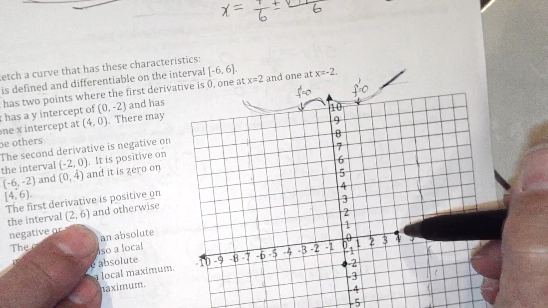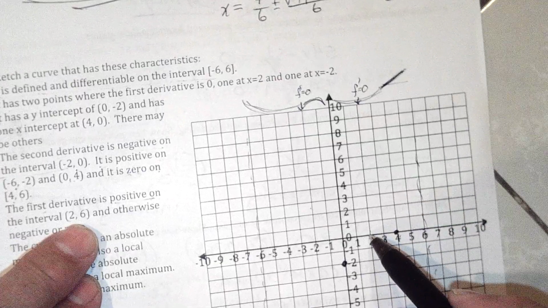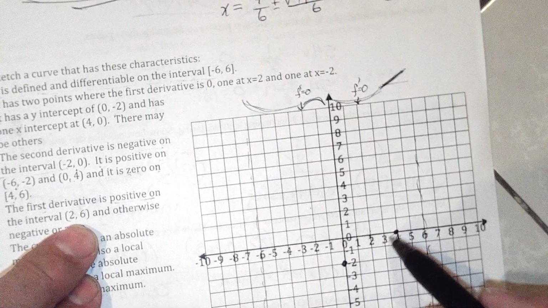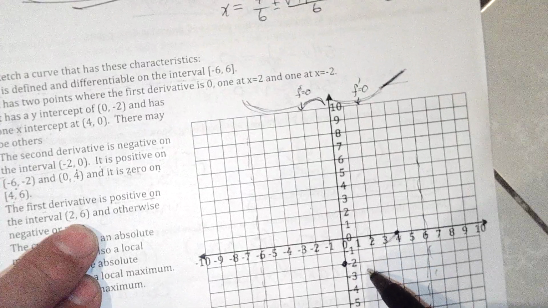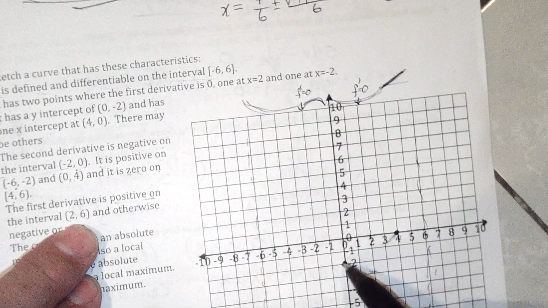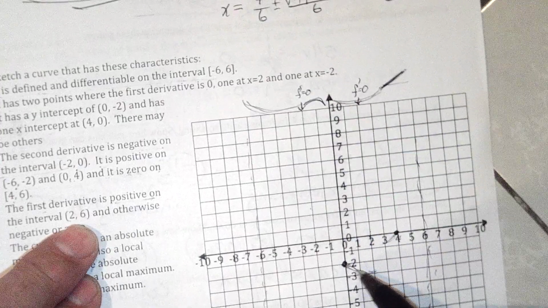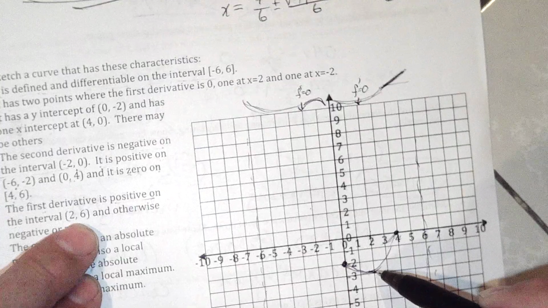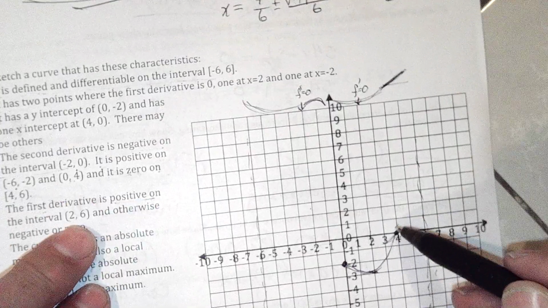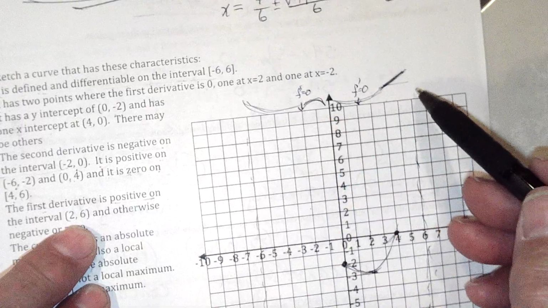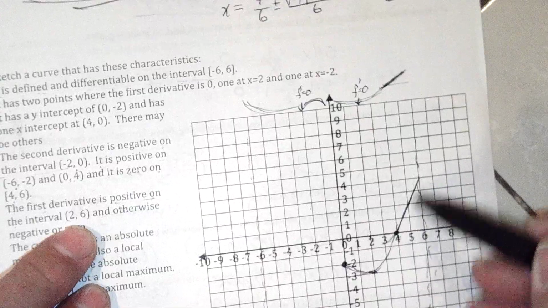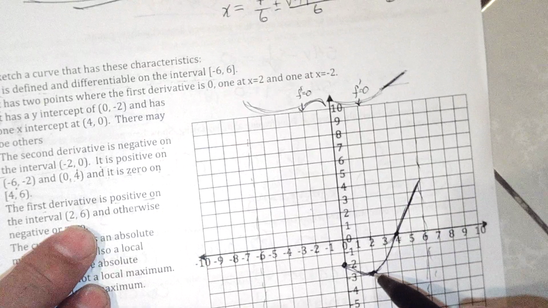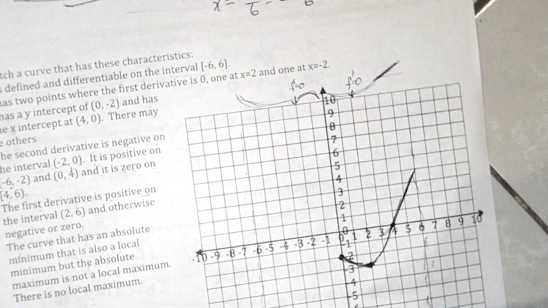It bottoms out at, no, at 2, the derivative is 0. So it's got to have a slope of 0, concave up and hit 4, and it has a bottom somehow, and it has to come back up here. It's curved up through there. So it has to go something like this, and then from 2 to 6, it's positive. And what was it? From 4 to 6, it's straight. So I'm just going to make it that steep. Positive curvature, 0 at 2. It goes through that y-intercept.